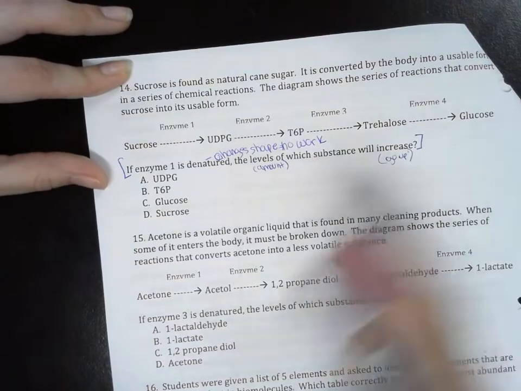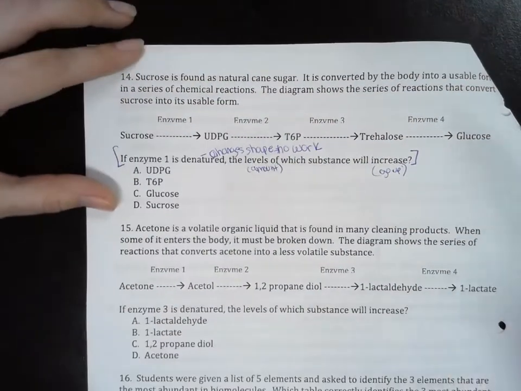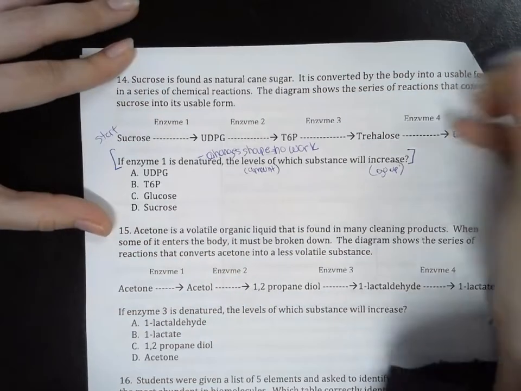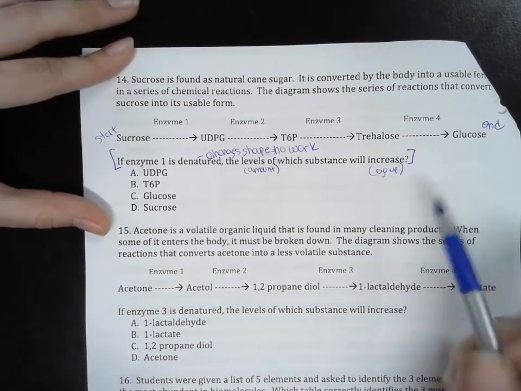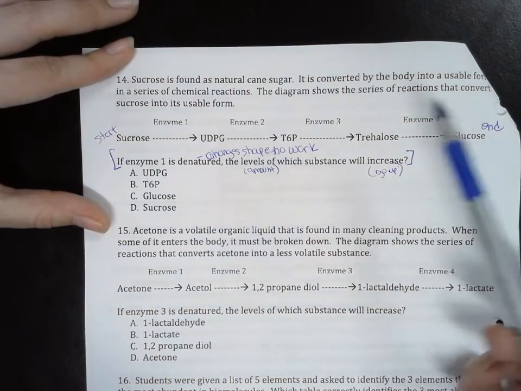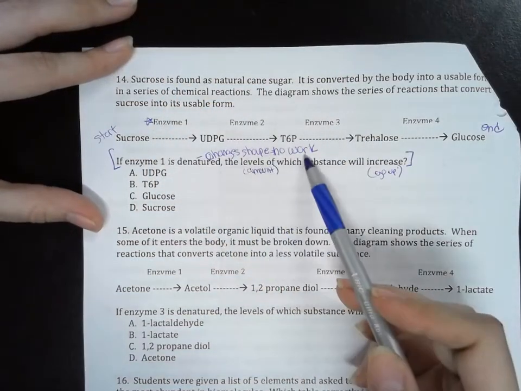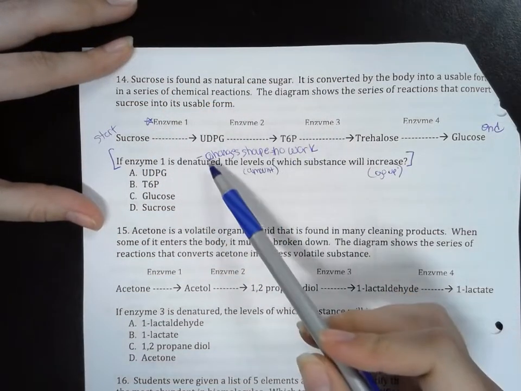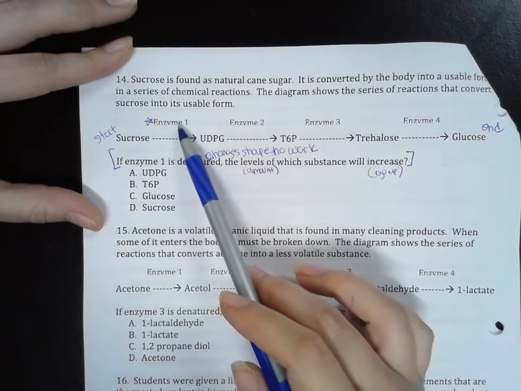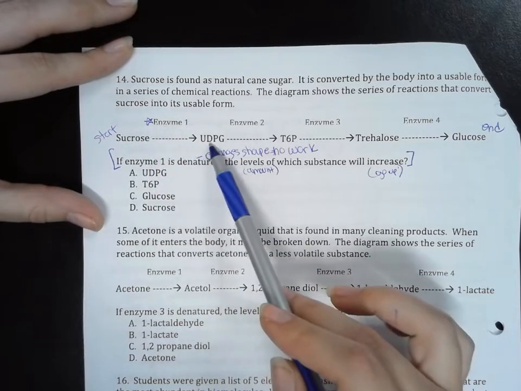So I see 1, 2, 3, 4, 5 substances. All this is showing us is that if I start with sucrose, I will end with glucose, and these are the steps in between. So if enzyme 1 doesn't work, then which substance will increase? Well, if enzyme 1 doesn't work, then sucrose cannot be turned into UDPG.